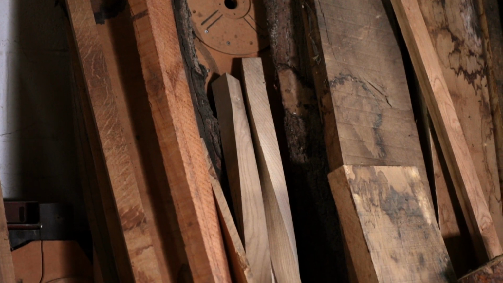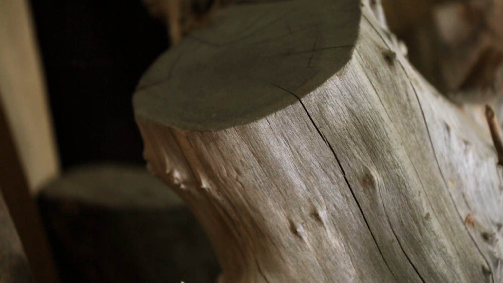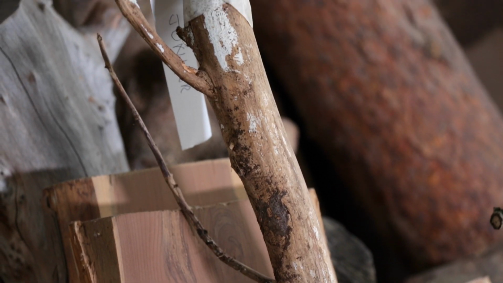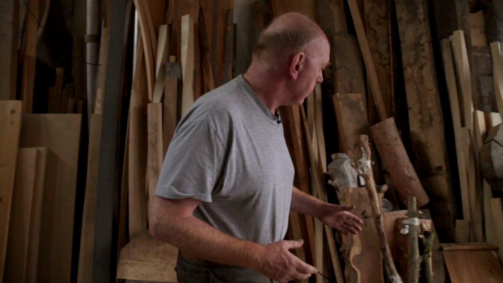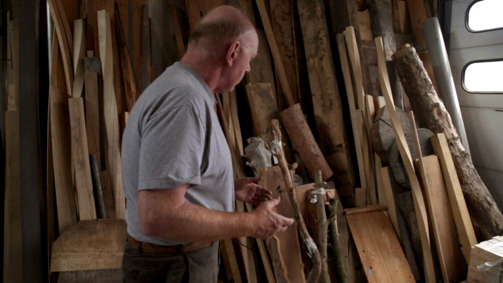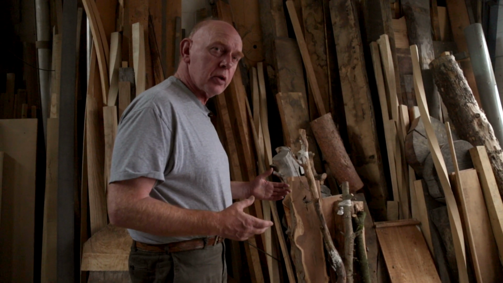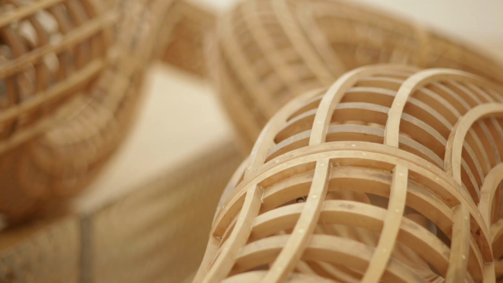I'm Richard Deacon, and we're talking in the ground floor of my studio with my wood store in the background. The way that I work is sometimes conditioned on availability, sometimes on lucky finds. So it acts like, it's not quite a rubbish heap and it's not quite a store, it's somewhere in between.